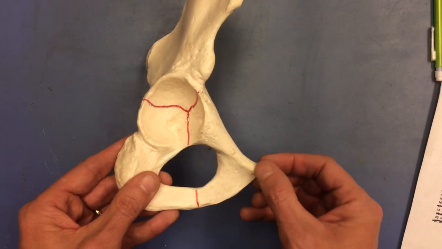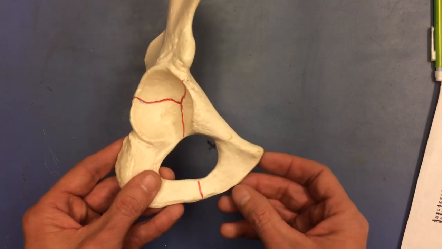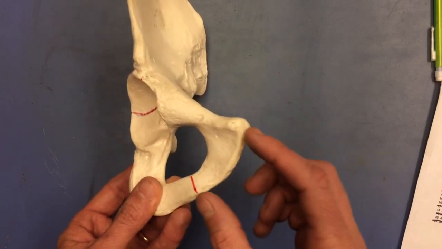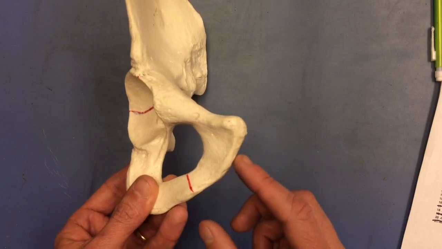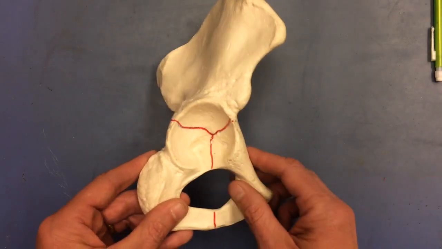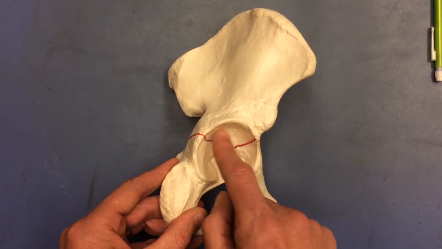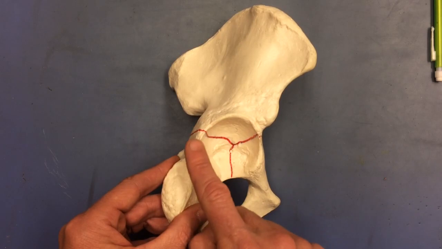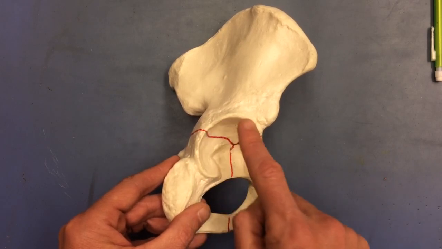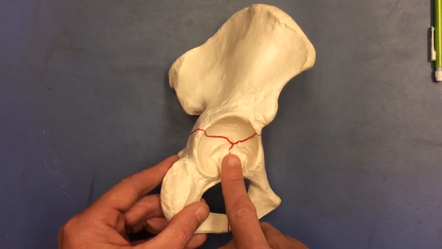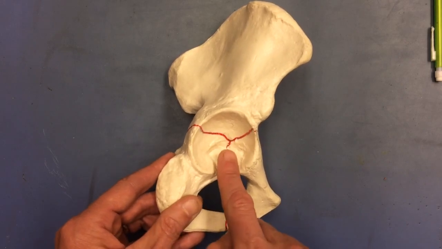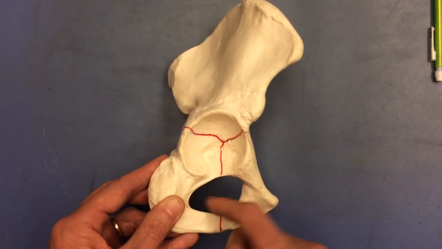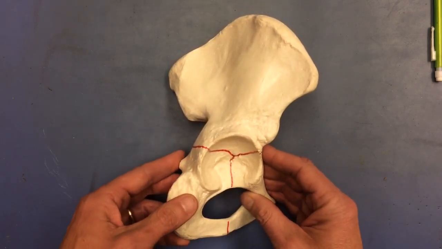Right here, this little bump is the pubic tubercle. And then there's a flat surface right here where the 2 innominates come together. That's called the pubic symphysis. Now right here, dead center, this big depression is the acetabulum. And then there's a little void right here. If you watch this ridge, it goes all the way around and then stops. That gap is the acetabular notch. And then this big open space is the obturator foramen. Okay? That's everything on the front.